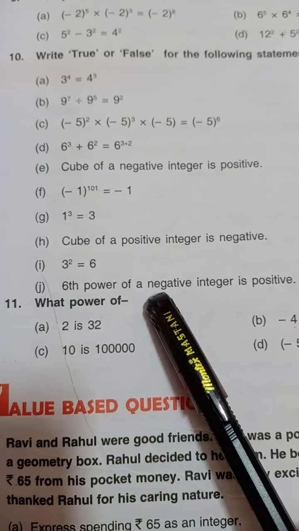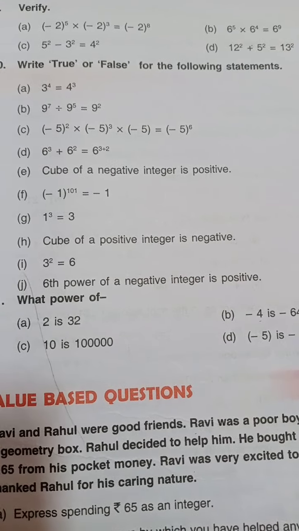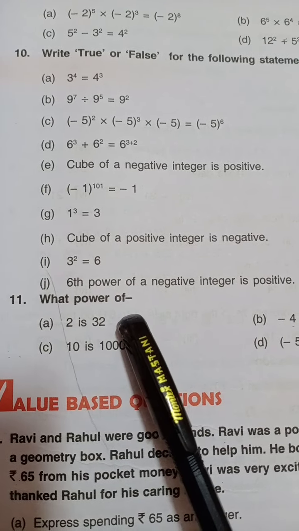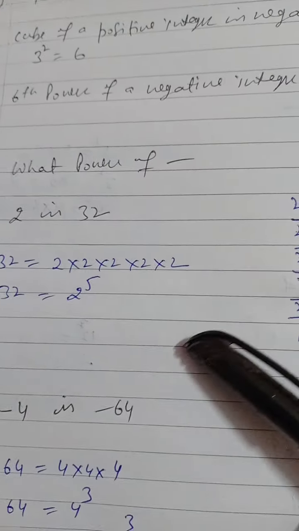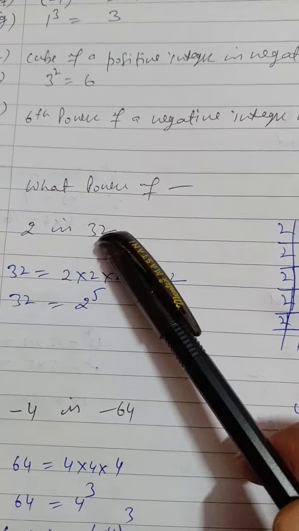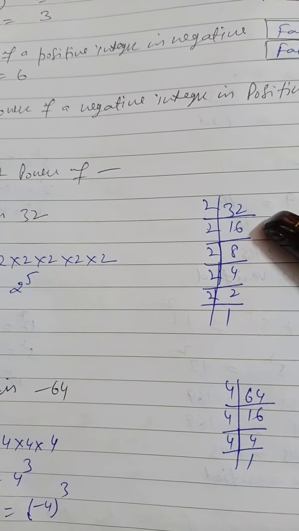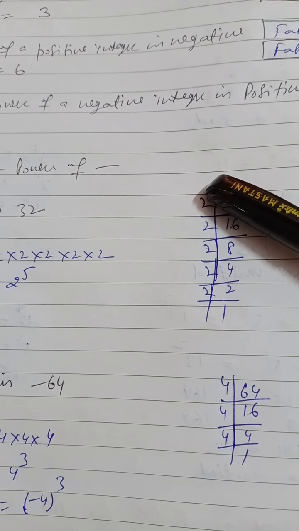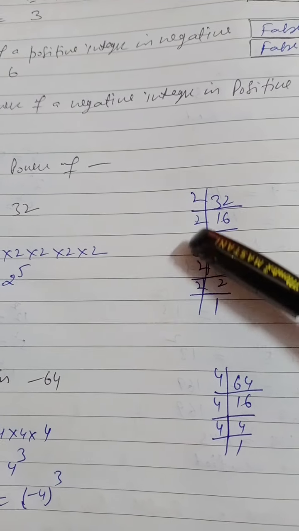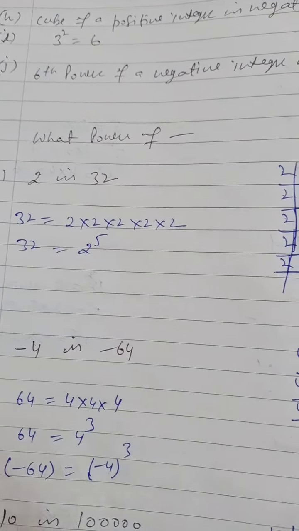See question number 11. What power of 2 is 32? And similarly the others also. It means 32 can be written as 2 raised to the power of what? Here we have to calculate what power of 2 is 32. So we do the prime factorization of 32, and we will start with 2. There are 5 times. So 32 is 2 raised to the power 5.